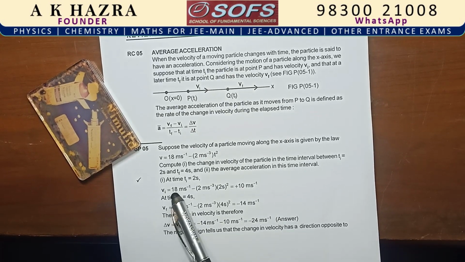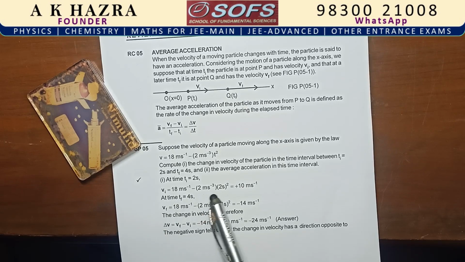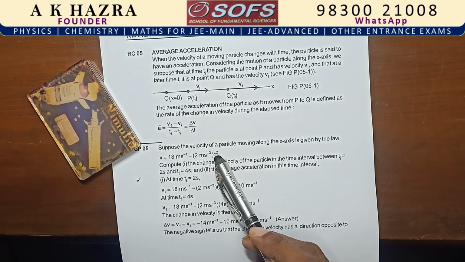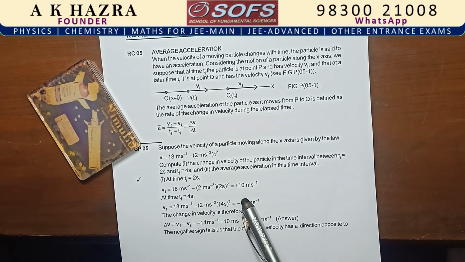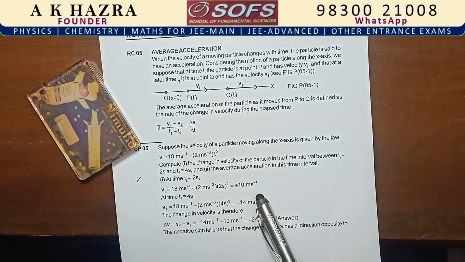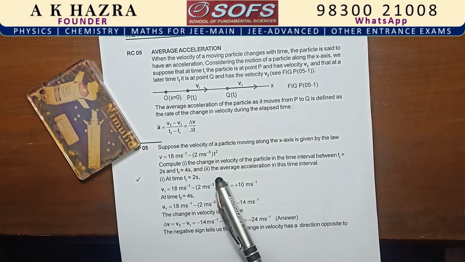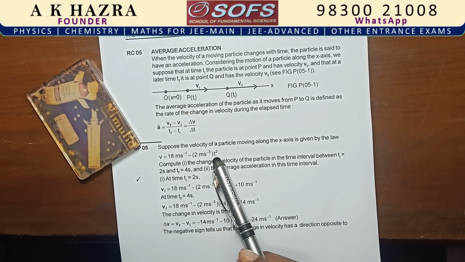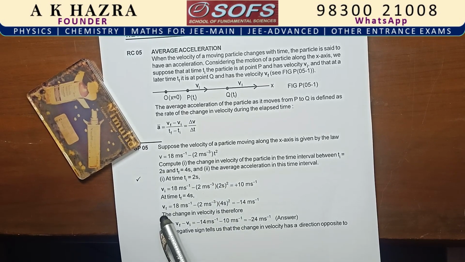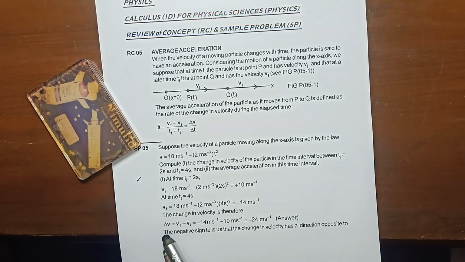So first part, at time t is equal to 2 second, vi is obtained by putting 2 second in t, so it will be plus 10 meter per second. At t final is equal to 4 second, again put t final is equal to 4 second in the original equation, so v final will be equal to minus 14 meter per second. So what is the change in velocity? Delta v is equal to v final minus v initial.